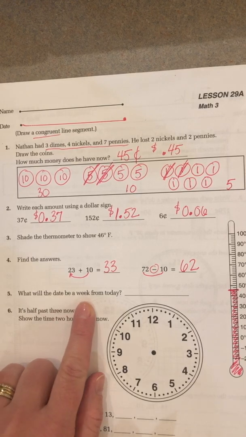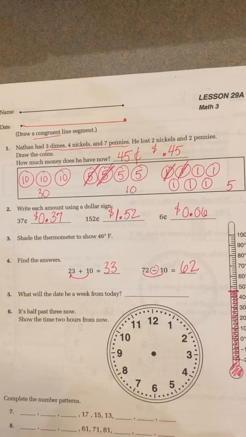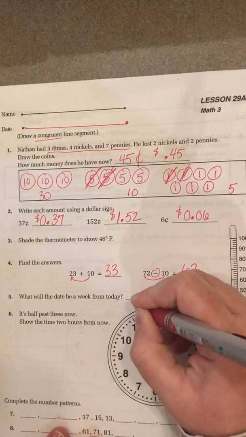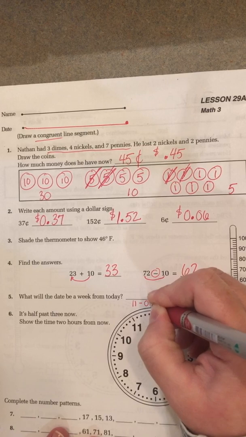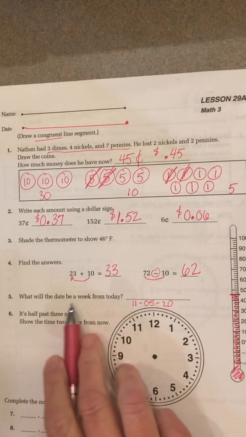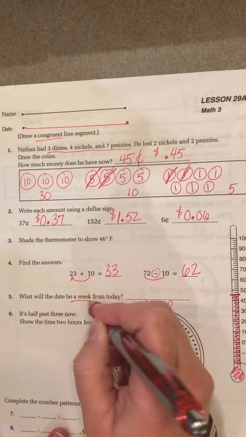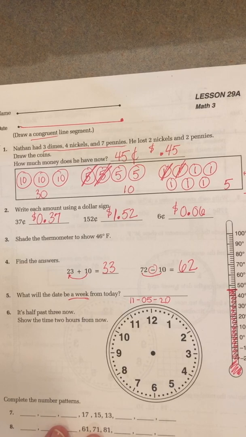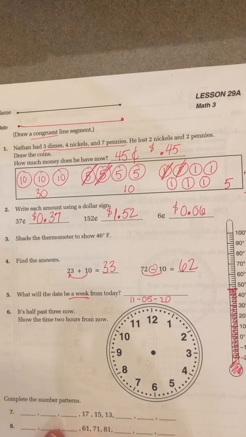What will the date be a week from today? Let me check my date. So today is Friday, November 5th. So I'm gonna write that, let's write it underneath, 11-05-20. So a week from today. How many days are in a week? 7, right? If we count them up, there's 7.